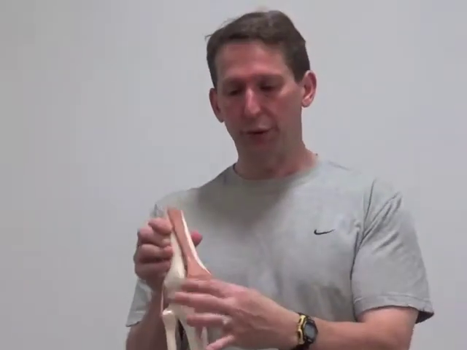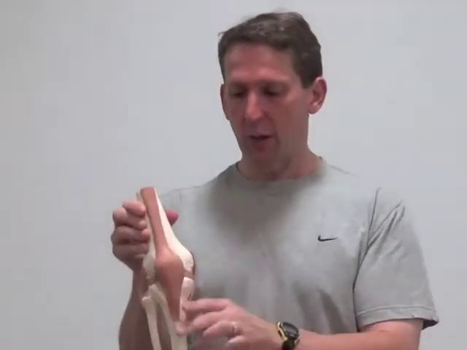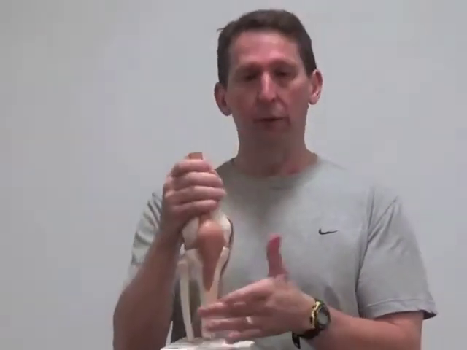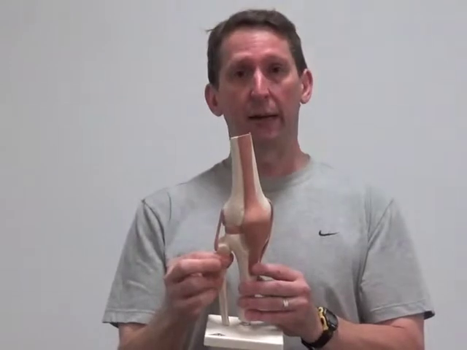You have your patella, which is your knee bone or sesamoid, quad tendon, which is above, patellar tendon below. Your big bone is your femur, little bone again the tibia, and this guy again is the fibula.